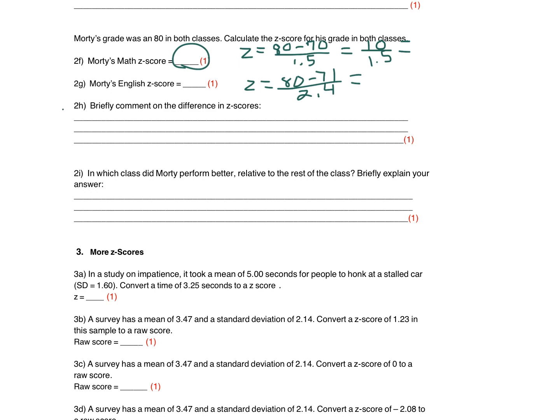When we compare the Z scores in number 2H, what the Z score is telling us is how far Morty is away from the average of the whole class. The larger the Z score, the higher he is from the average if it's positive. The smaller the Z score, which would make it a negative Z score, the lower he is from the average. And so you're going to make comments based on whether he's above the average or below the average and which one he's more above.